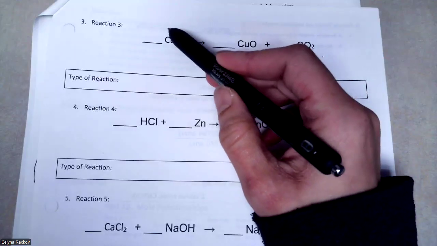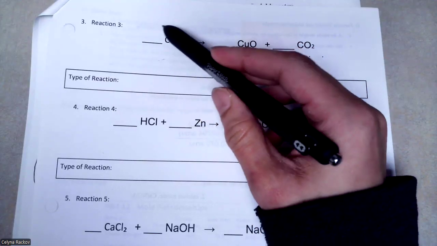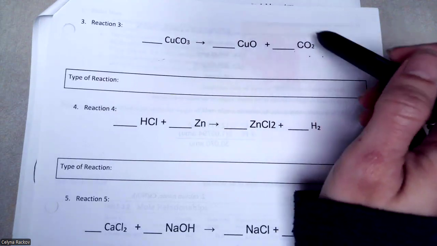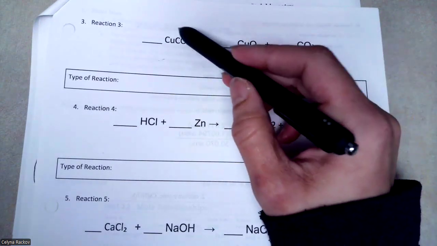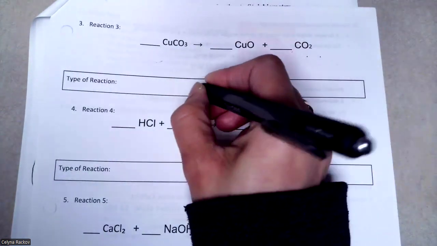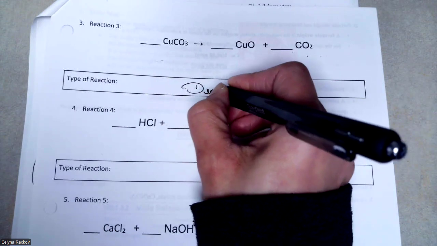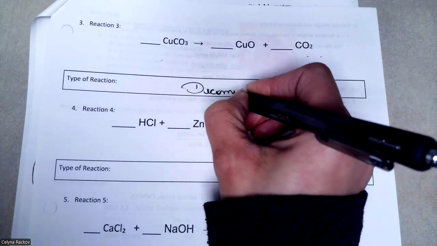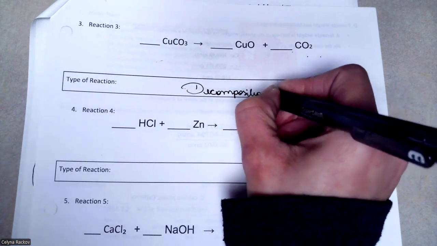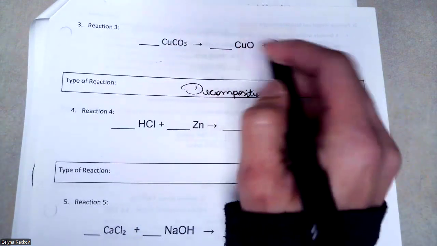You have copper carbonate, correct? And it decomposes into two products. One reactant making two products. What's this classification here? Decomposition, right? It's breaking down one into two or more.